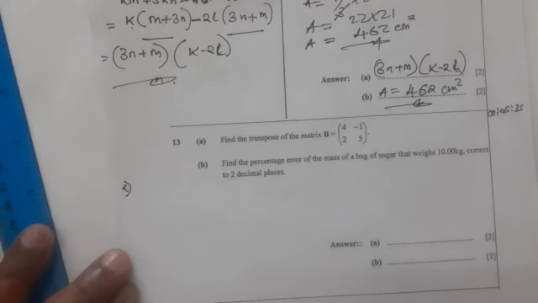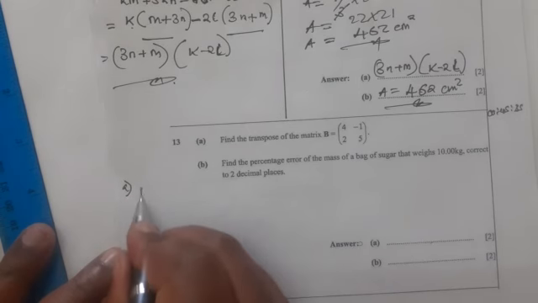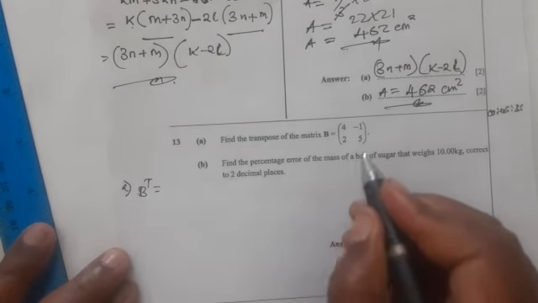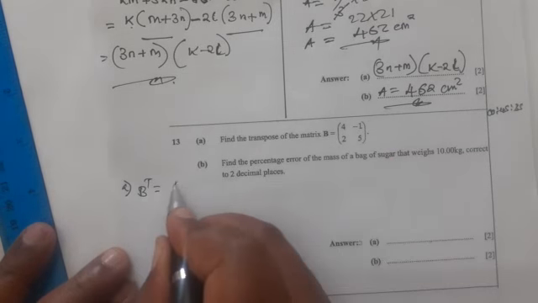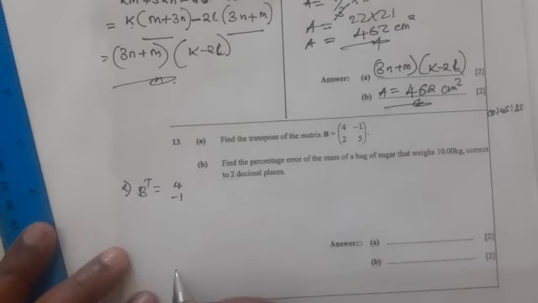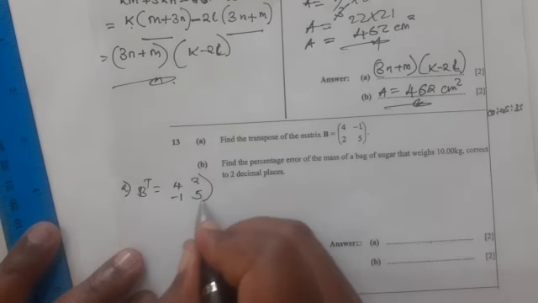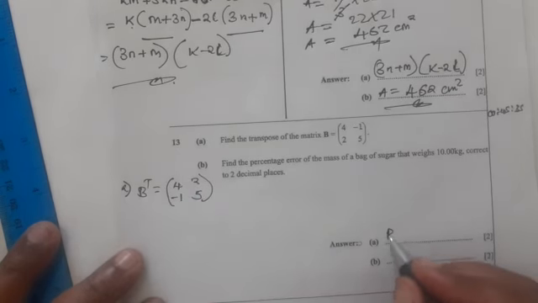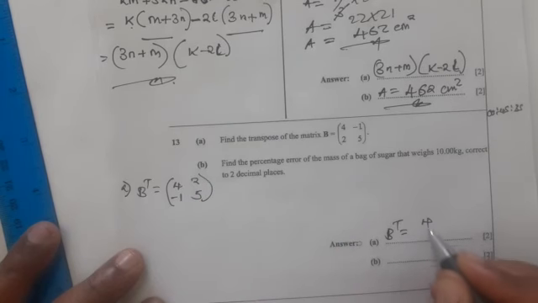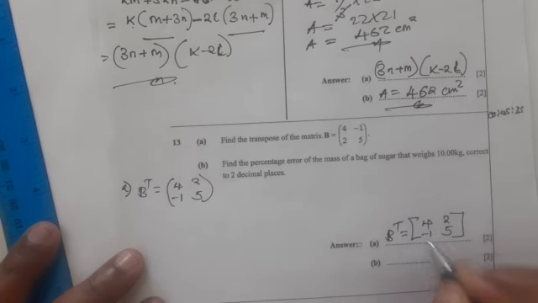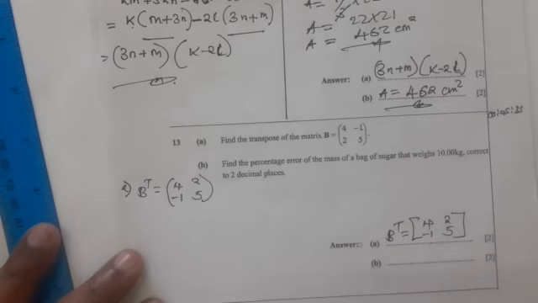13. Find the transpose of matrix B. Alright, so B transpose will be, you convert the rows into columns and the columns into rows. So 4, -1, you have 4, -1 here. Alright, then you have got 2, 5, this one. That is our answer. So B transpose is 4, -1, 2, and what? 5. You can even use the square brackets. Okay?